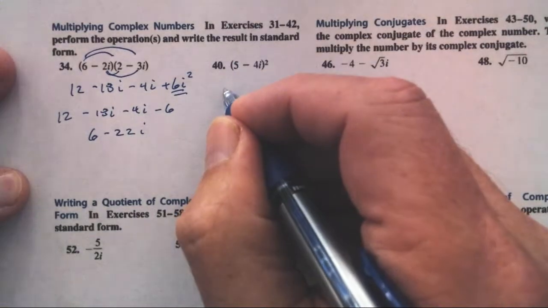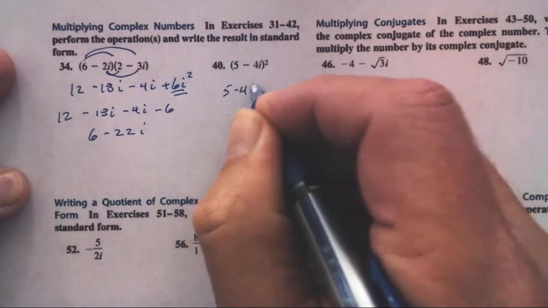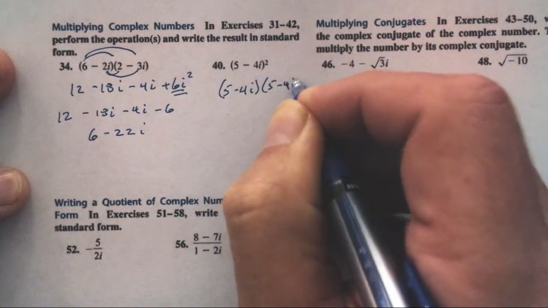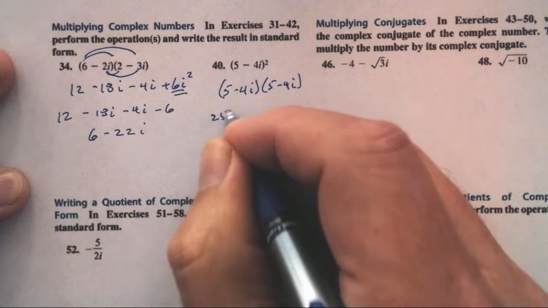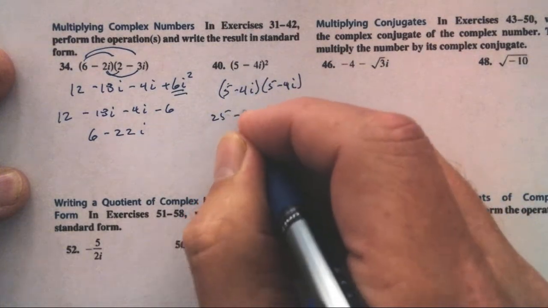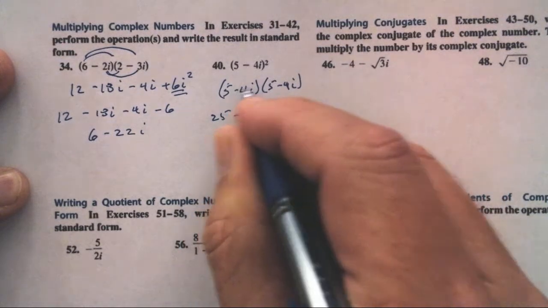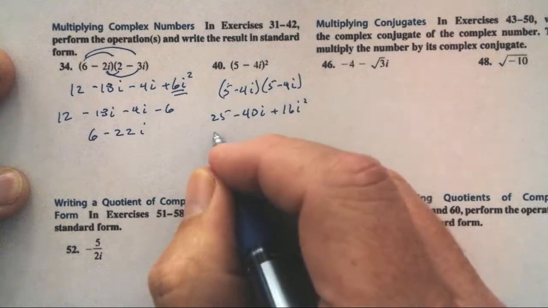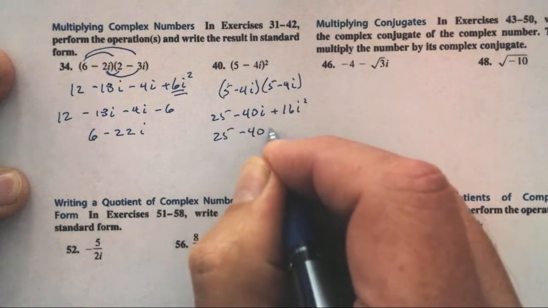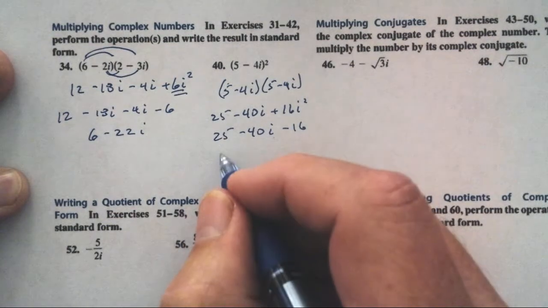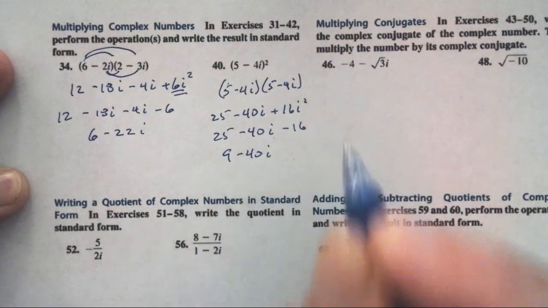So for number 40, you might want to write this out. 5 minus 4i times 5 minus 4i. FOIL: 25 minus 20 i's minus 20 more i's, and minus times minus, plus 16i squared. And that is 25 minus 40i minus 16i squared, with i squared being negative 1. So we end up with 9 minus 40i.